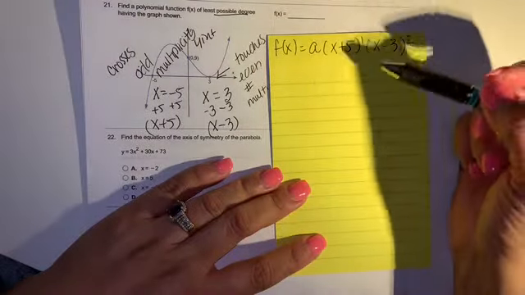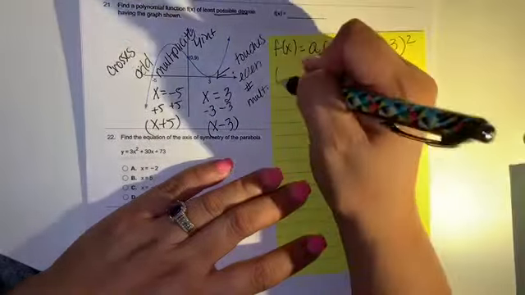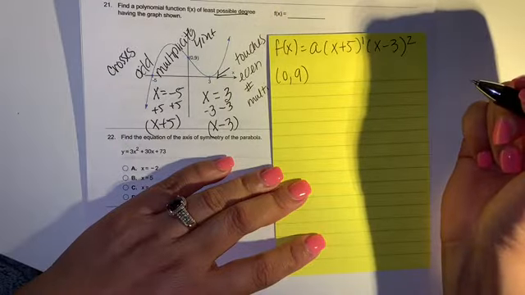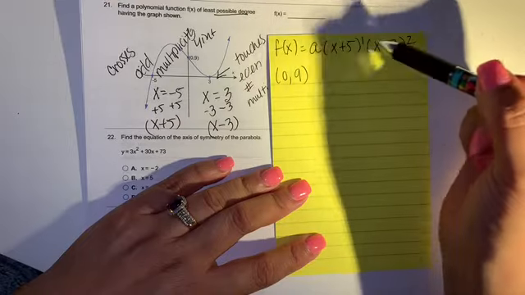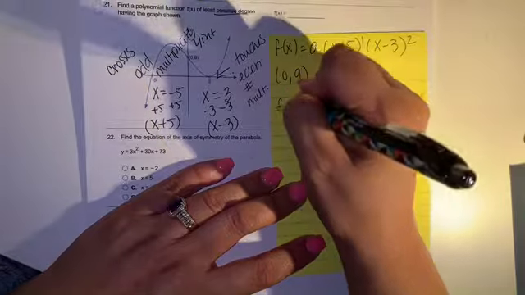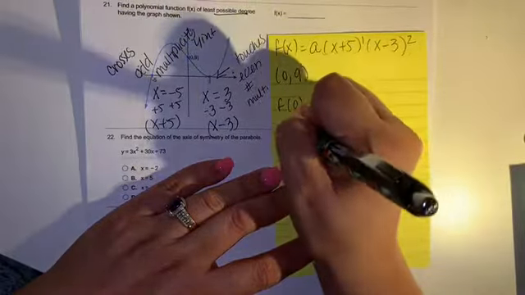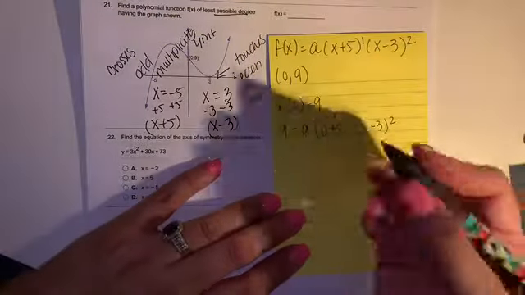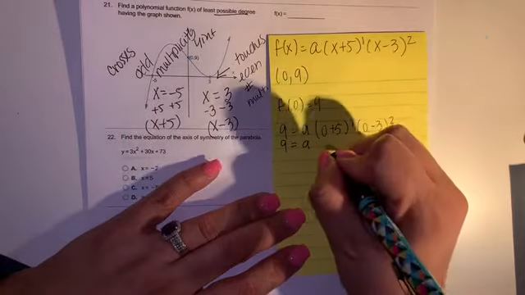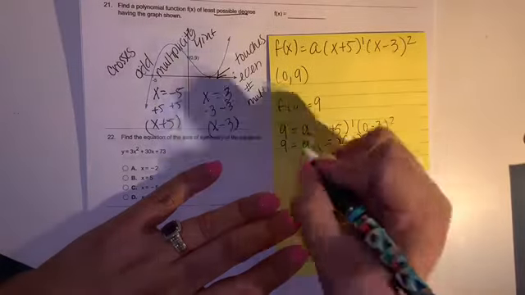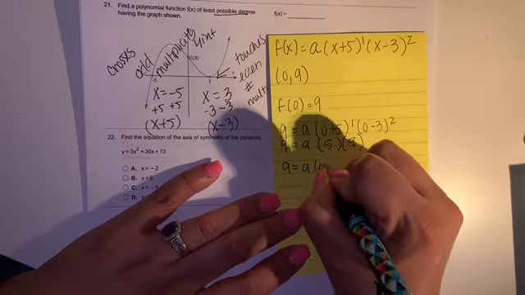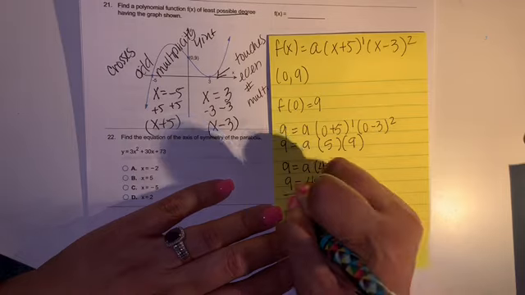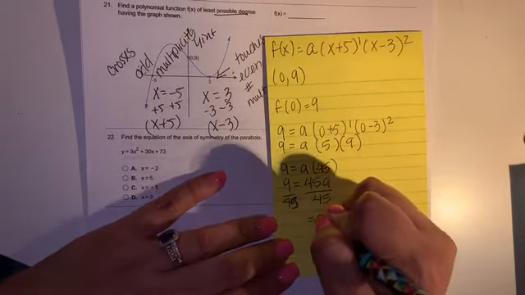Okay, so before I expand, let's do the point (0, 9) first, and then let's expand it. So f of 0 will equal 9. So 9 equals a times 0 plus 5 to the first, 0 minus 3 to the second. So 9 equals a times 5 times 9, 9 equals 45a. Divide both sides by 45. A equals 1/5.